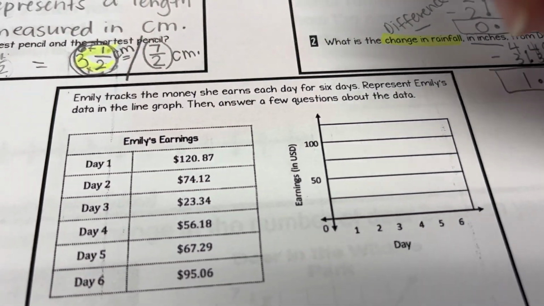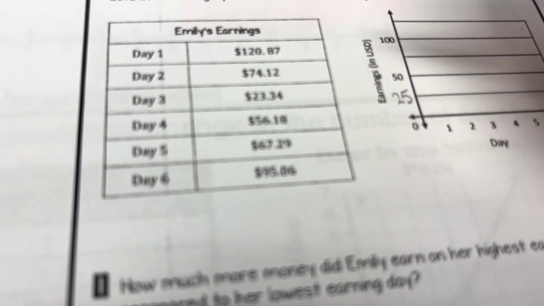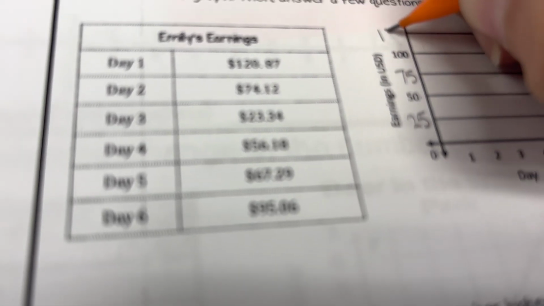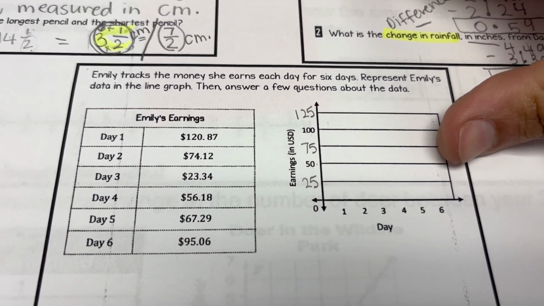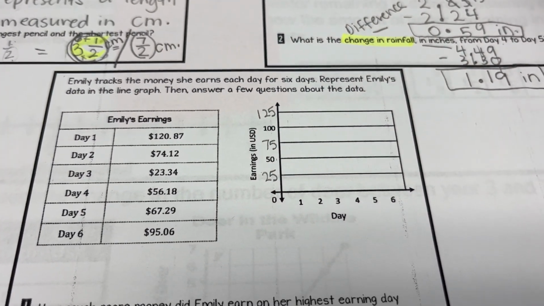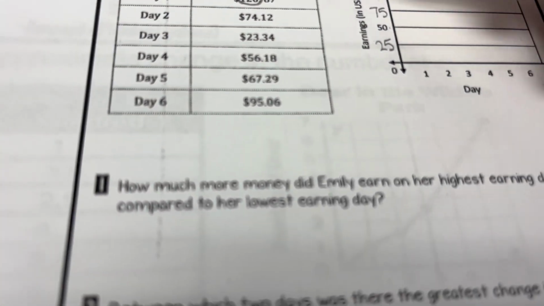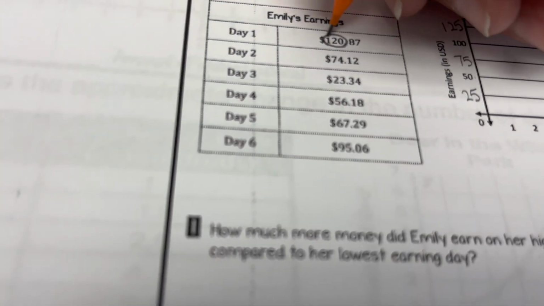But think about quarters. If you have 1 quarter, you have 25 cents. 2 quarters is 50. You have 3 quarters, you have 75 cents. 4 quarters is $1. 5 quarters would be $1.25. It doesn't have to be perfect, but you are going to round to the nearest whole numbers. These are all whole numbers. So whole number is everything in front of the decimal.